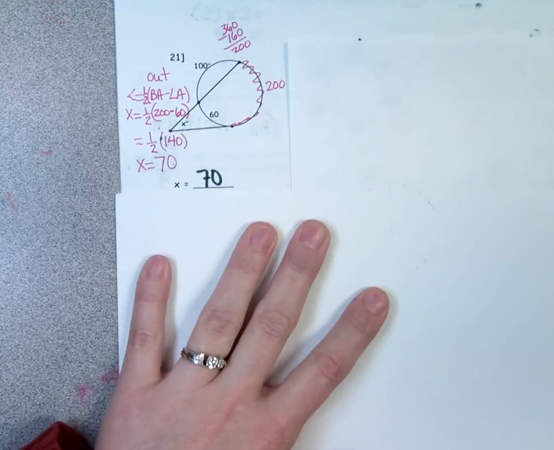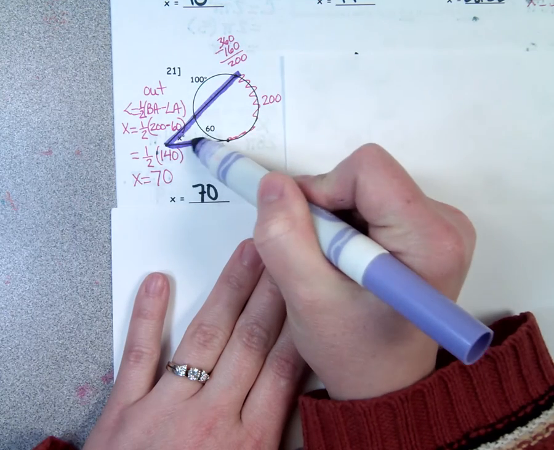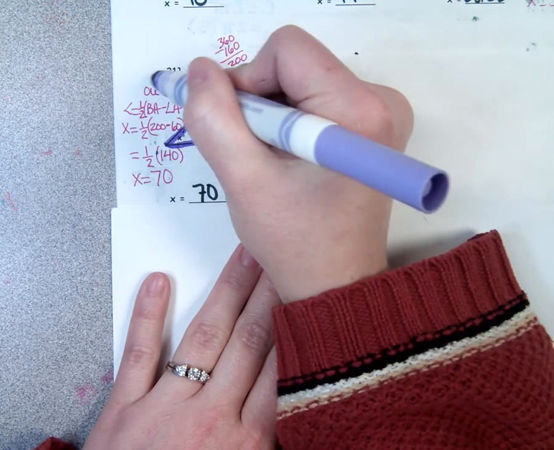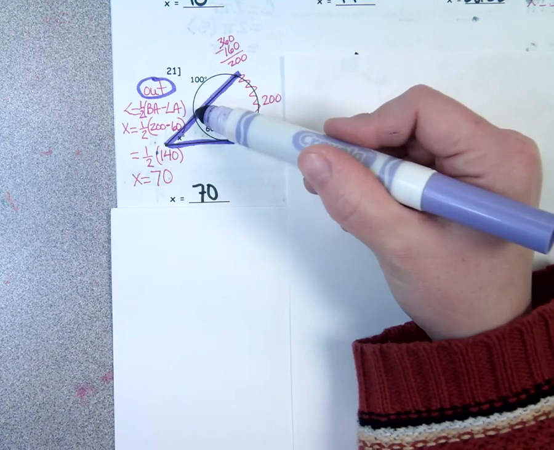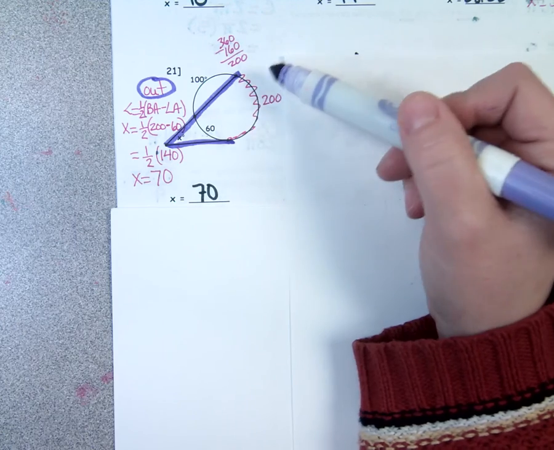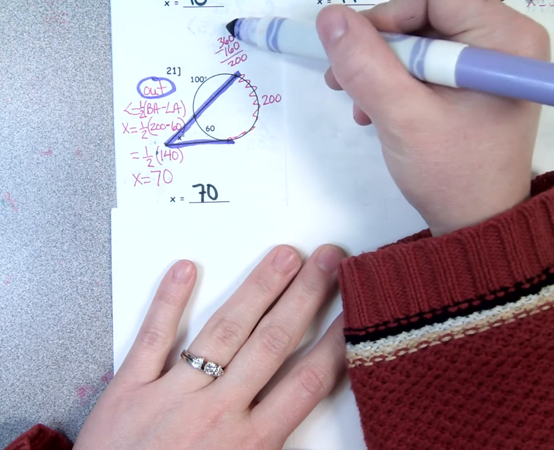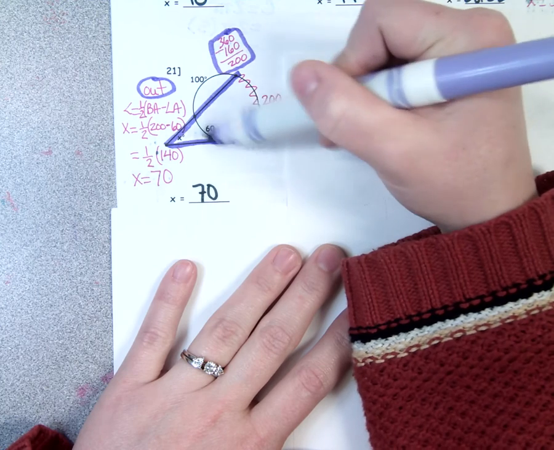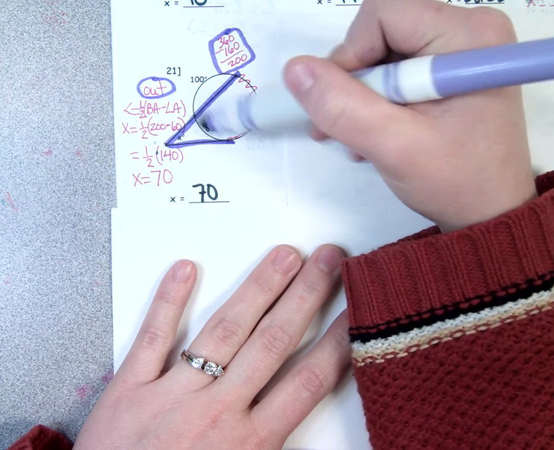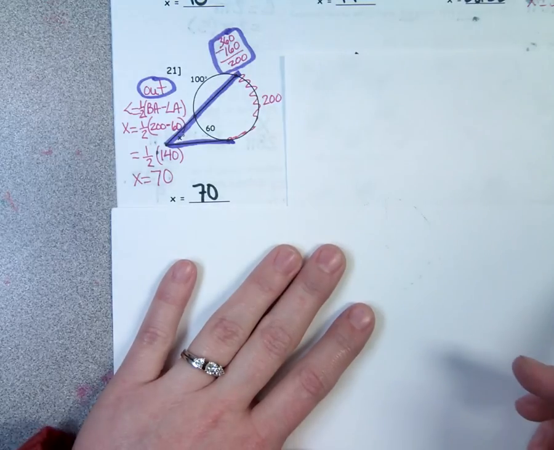21. This we learned not too long ago. This was when we were learning about our in, on, and out. So this angle here, its vertex is out of the circle. So since the vertex is out, the formula for finding the angle is half of big arc minus little arc. So I found the big arc by adding the 160 and taking that away from the 360. So that's how I knew that the big arc was 200. And then you subtract the little arc from it, which is 60, and then you take half of that. So this came from our in, on, and out lesson.